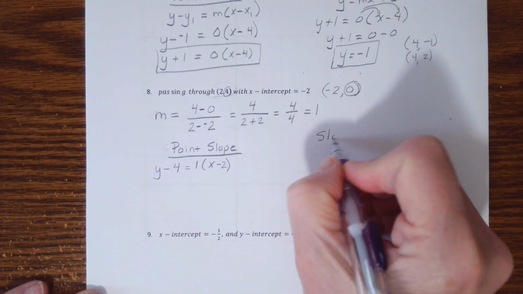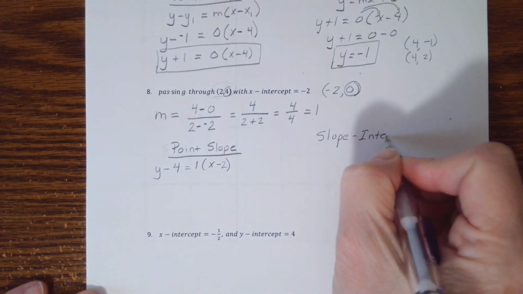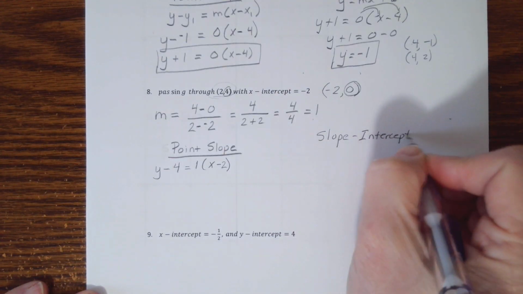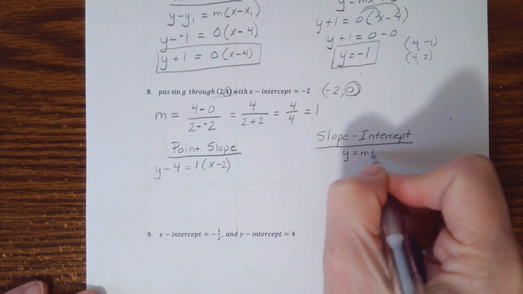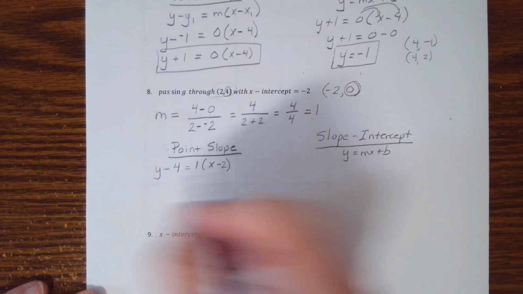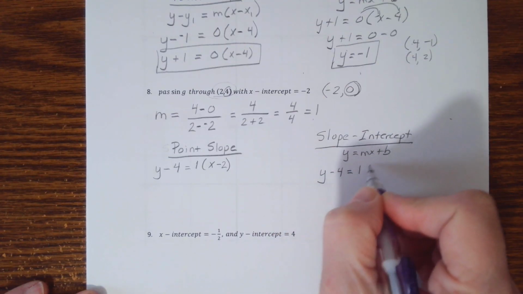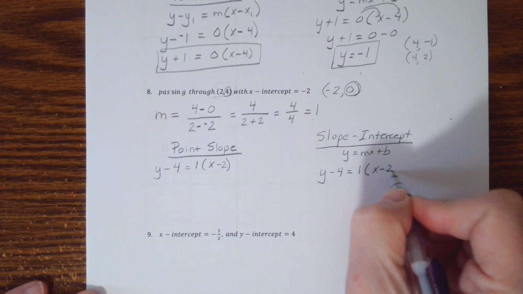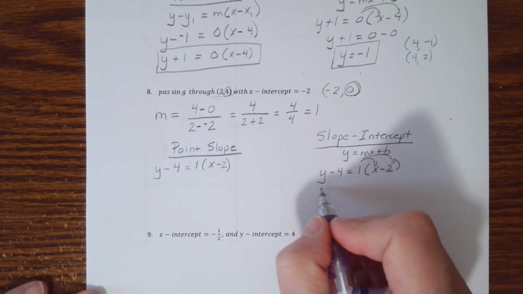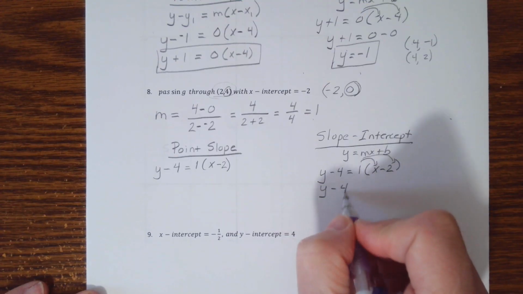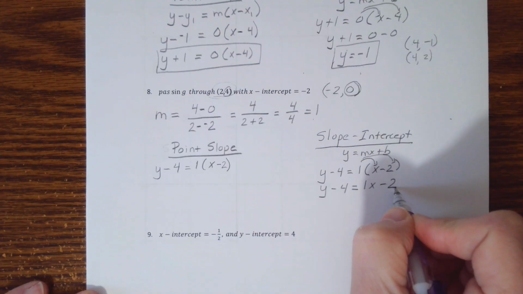With the slope-intercept form, which is y is equal to mx plus b, I'm going to use this first. This is going to go y minus 4 is equal to 1 times x minus 2. I'm going to distribute. So this would be y minus 4 is equal to 1x minus 2.